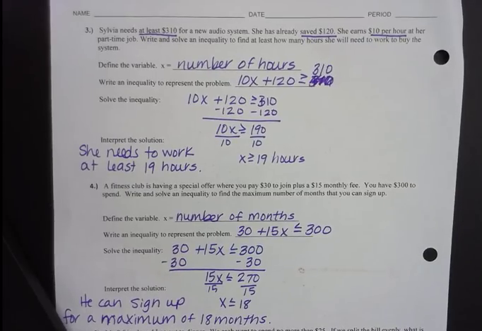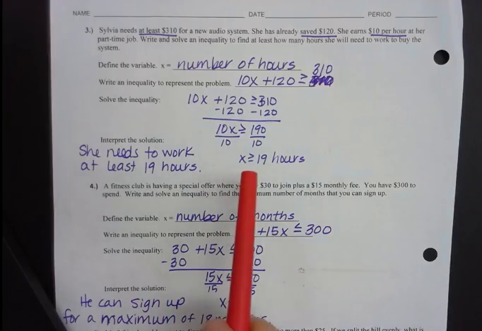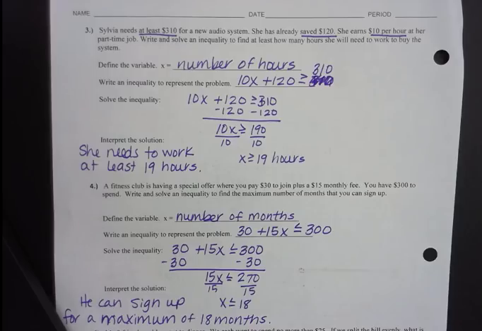Okay, so taking a look at number 3, if she needs at least $310, she saved $120, and she's making $10 an hour. My number of hours is going to be my x, so I'm going to take 10x plus 120. That has to be greater than or equal to 310. When I go through and solve that, I get x is greater than or equal to 19 hours. So she needs to work at least 19 hours in order to have a minimum of $310, because if she doesn't have at least 310, she can't buy that audio system.